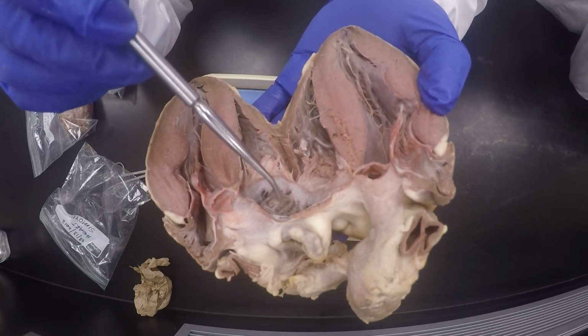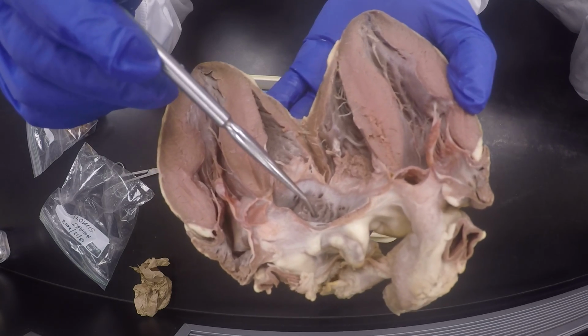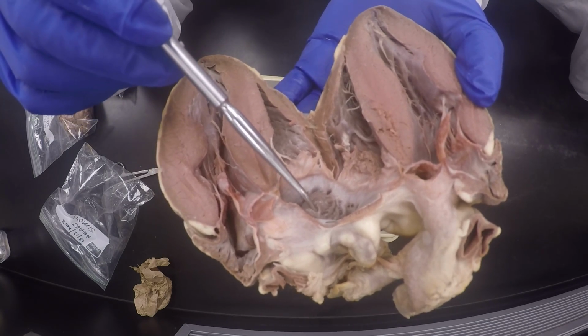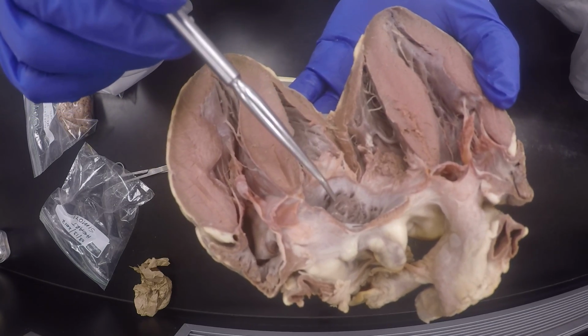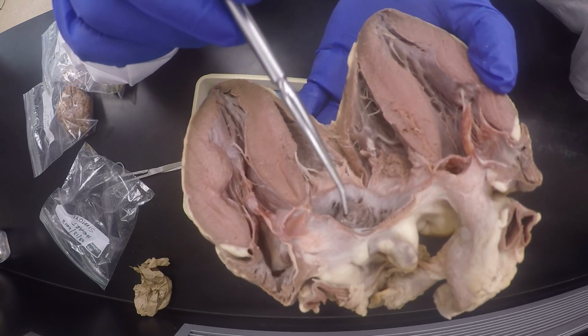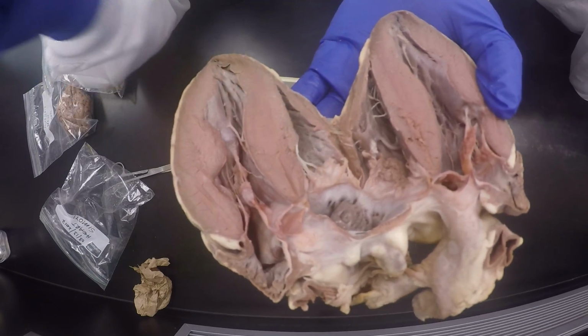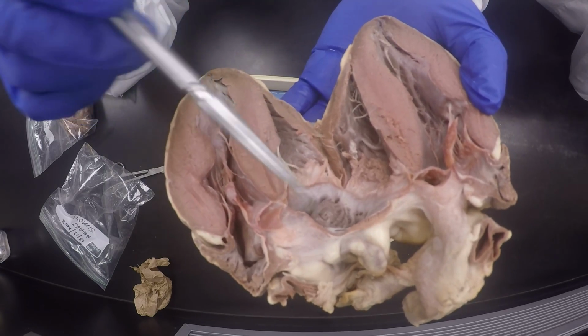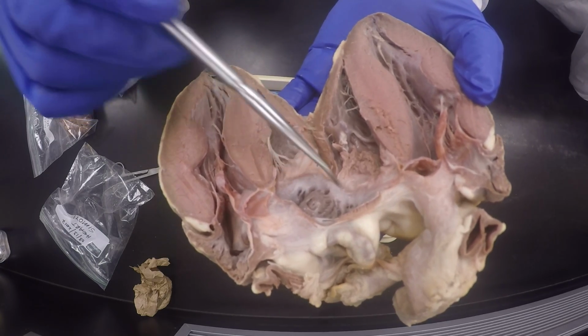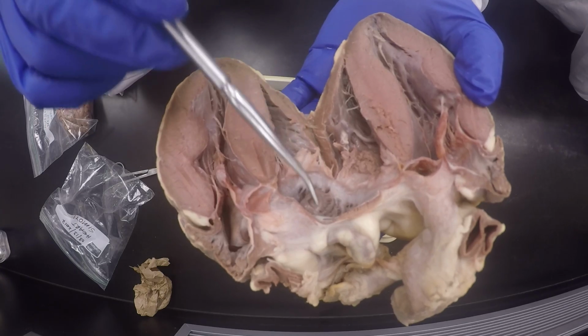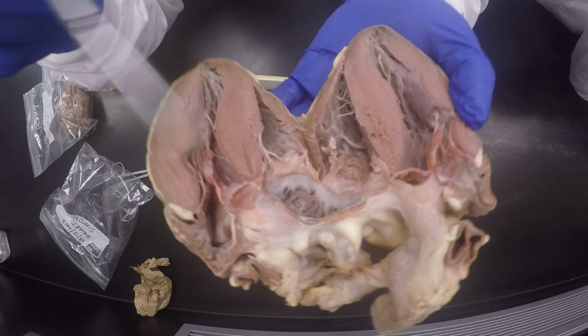Now in the atrium, I said the auricle has these muscular ridges in them. Do you see the muscular ridges? What are these called? Musculi pectinati, my favorite word. Musculi pectinati. You all thought it was trabeculae carneae? Maybe not. Musculi pectinati, or pectinate muscles. And you can see the smoothness in the back wall of it.